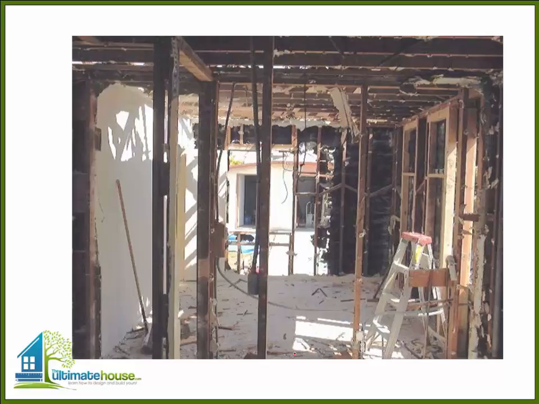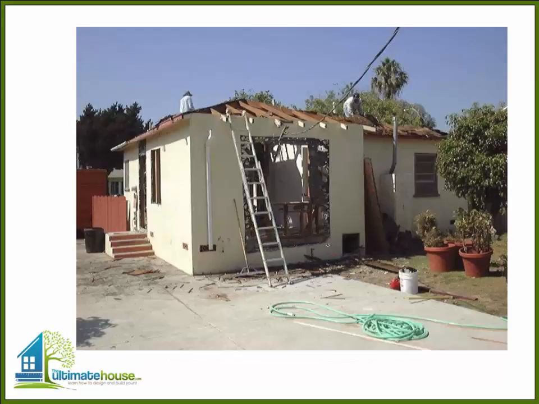But this is looking from the kitchen out towards the backyard. You can see we've started to frame in windows. This is where the sliding door is going to go into the back. This is the door that's coming out of the entrance to the laundry room. And this is where this concrete was like steel. It took a couple days and a breaker to smash all that stuff out.